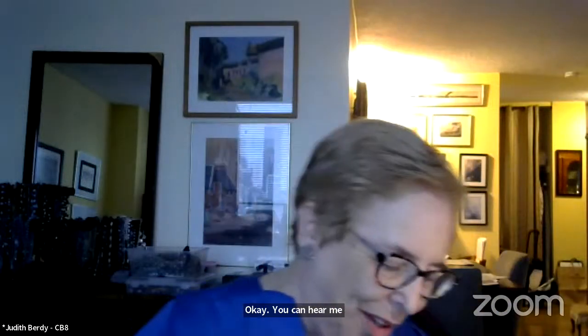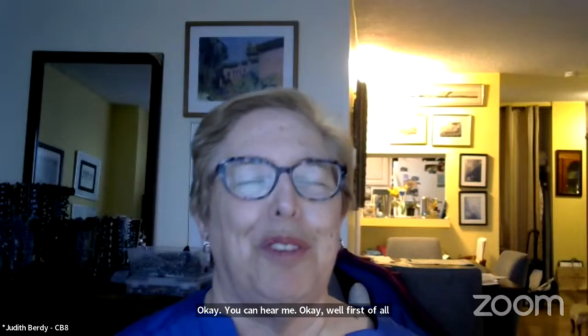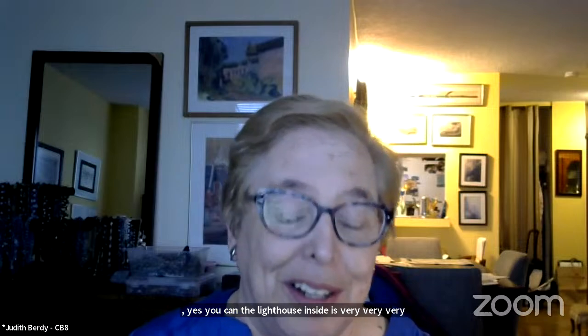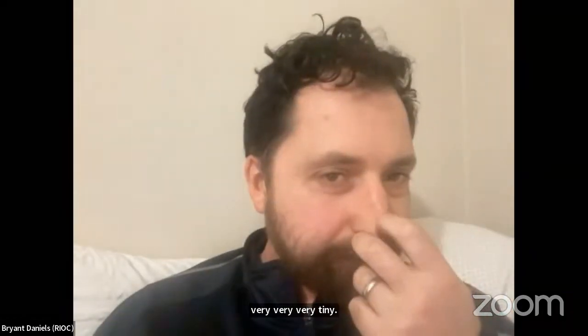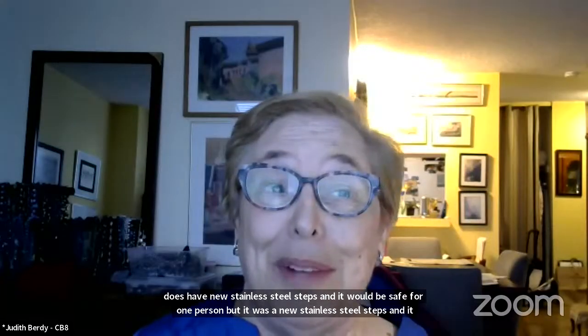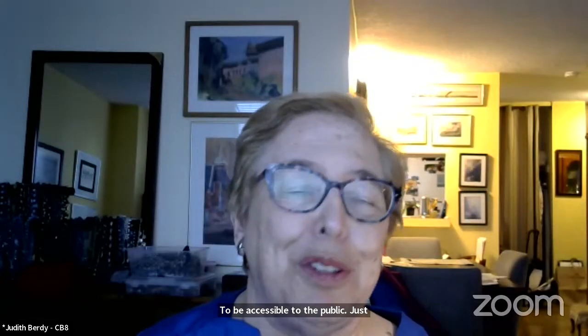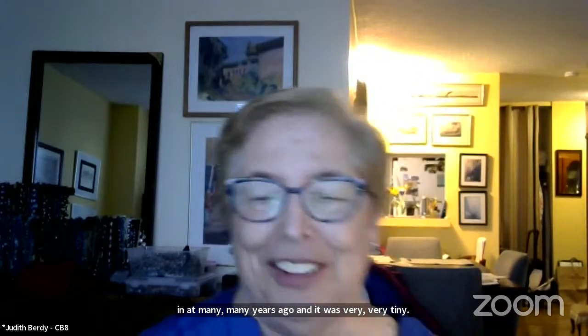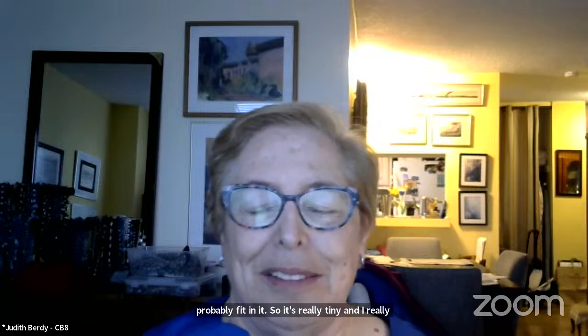Yep. Well, first of all, yes, you can. The lighthouse inside is very, very tiny. It does have new stainless steel steps, and it would be safe for one person, but it was never designed to be accessible to the public. I went in it many, many years ago, and it was very small inside. I think Tibor's daughter could probably fit in it. I really don't think public safety or any agency would approve people going in it, so it'll just have to be a dream of the future.